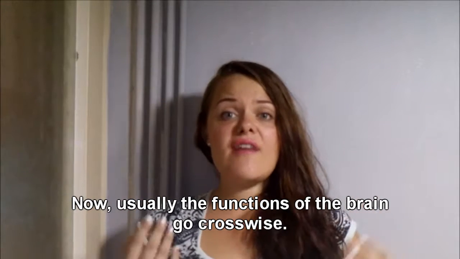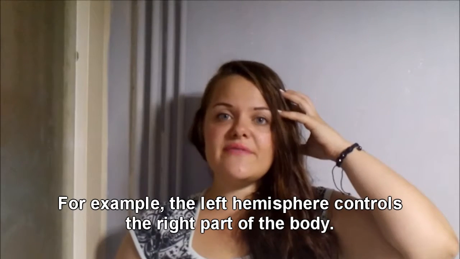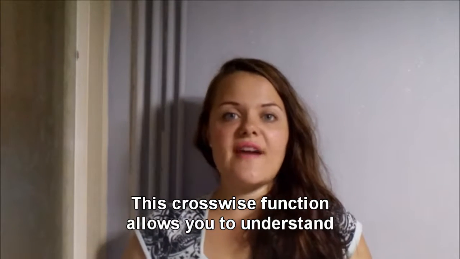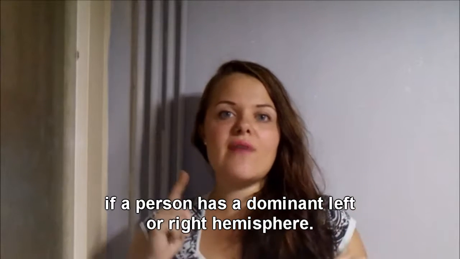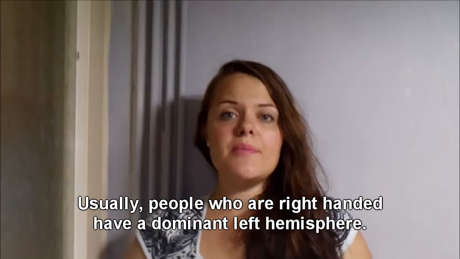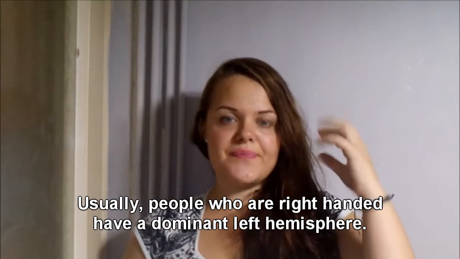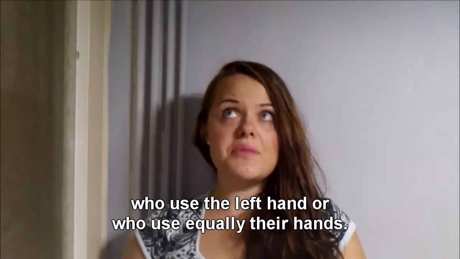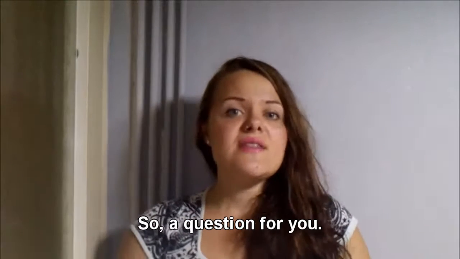Now, usually the functions of the brain go crosswise. For example, the left hemisphere controls the right part of the body. This crosswise function allows you to understand if a person has a dominant left or right hemisphere. Usually, people who are right-handed have a dominant left hemisphere. However, this rule does not apply every time when we talk about people who use the left hand or who use both hands equally.